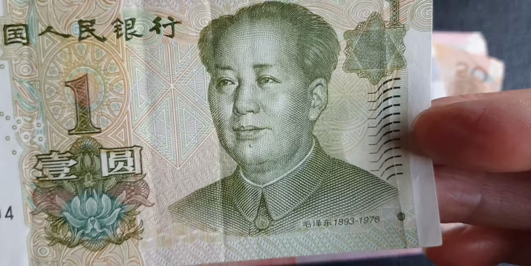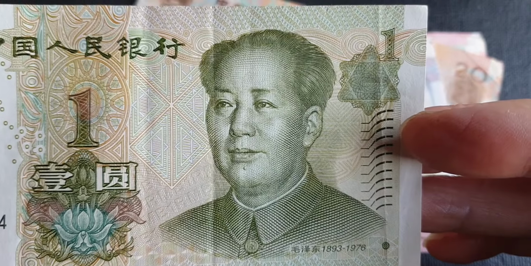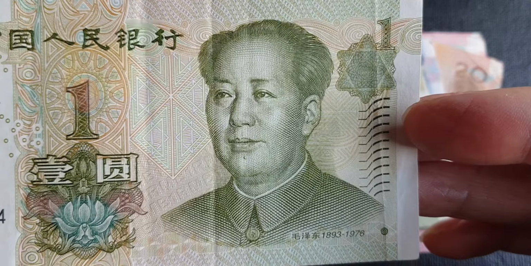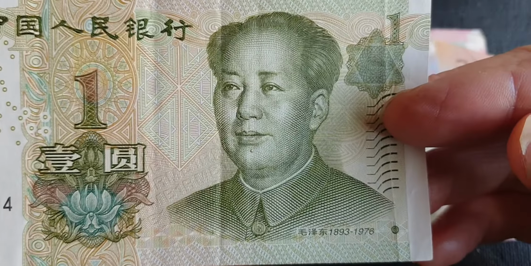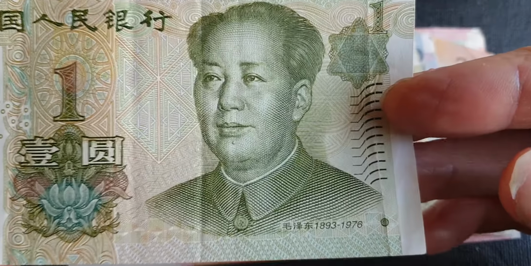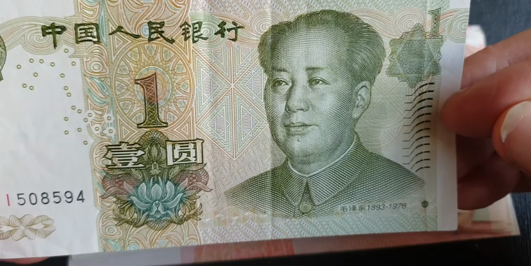1949 is when they took over all of mainland China, as well as Hainan, which is one of the 2 large islands. The other one is Formosa, or Taiwan, which I don't control. He passed away in 1976, so there is his birth date and his death date, and that's a picture of him.